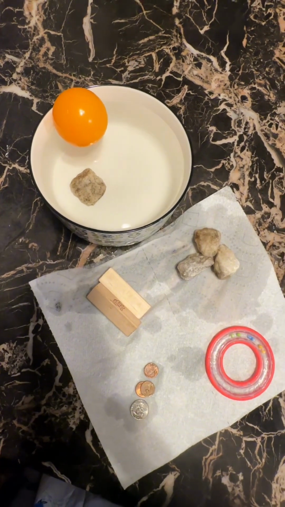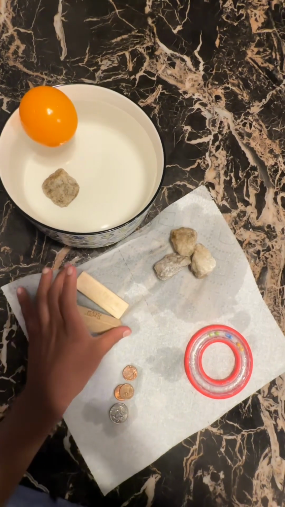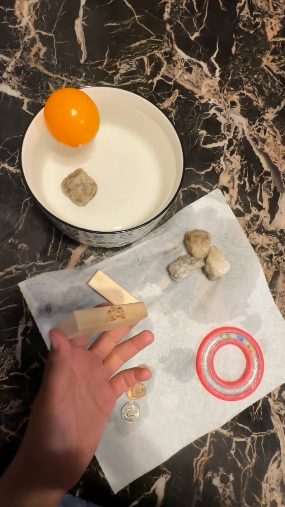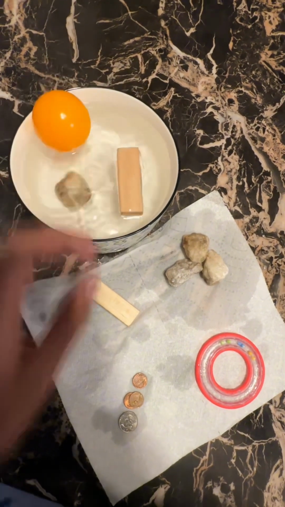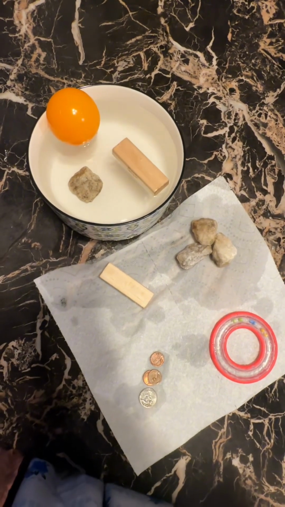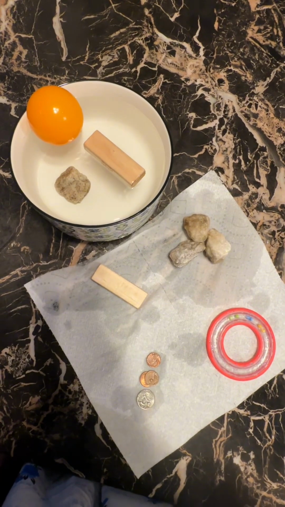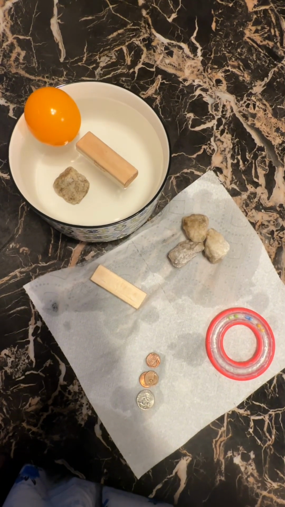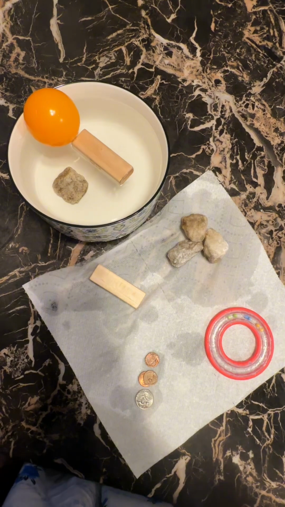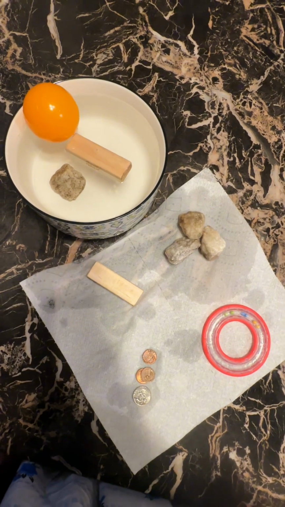And then we're going to move to our third item, which is the piece of wood. Will it sink or float? Let's see together. Like the rubber ball, the wood floats. Even though it might seem heavy, it is less dense than the water, so the water can keep it on top. How do you think the shape of the wood helps it float?